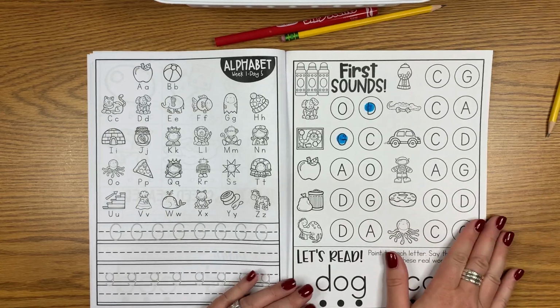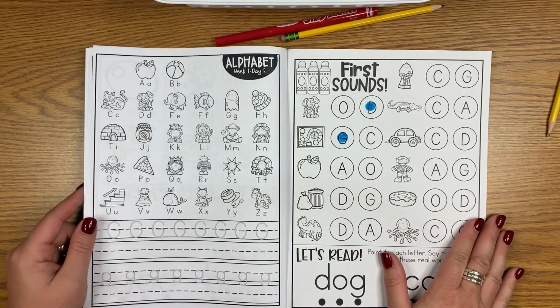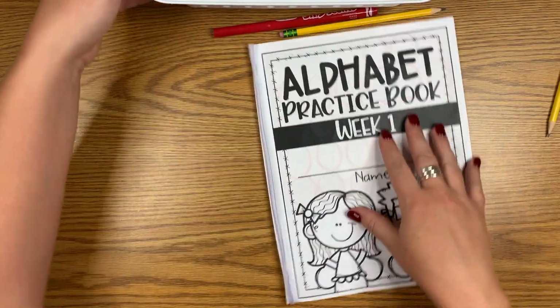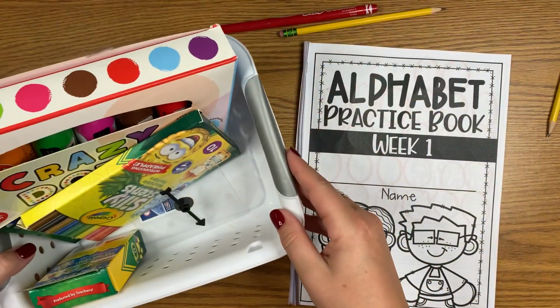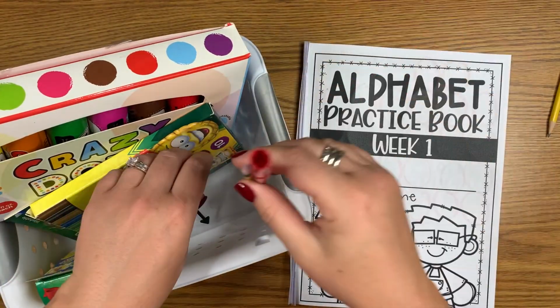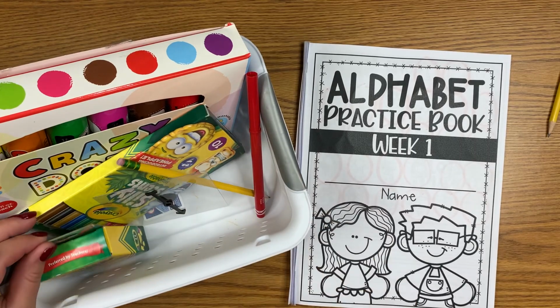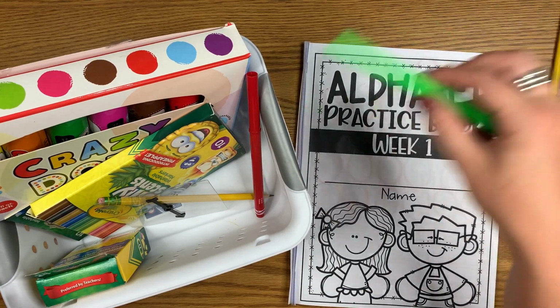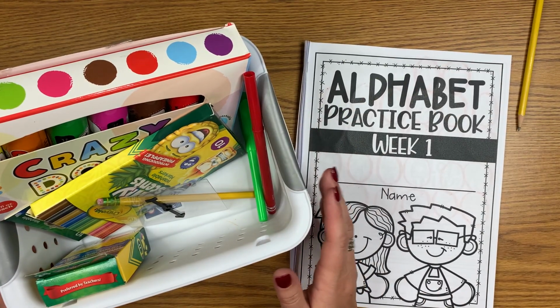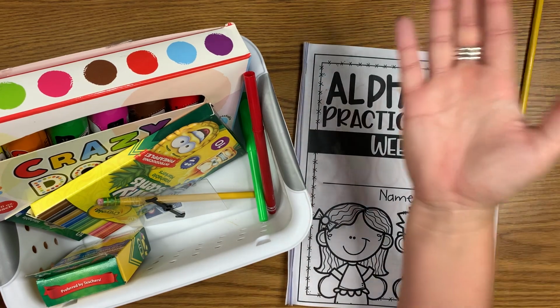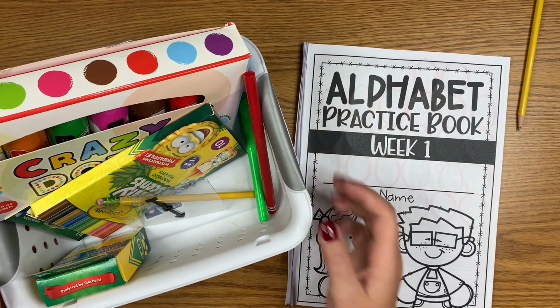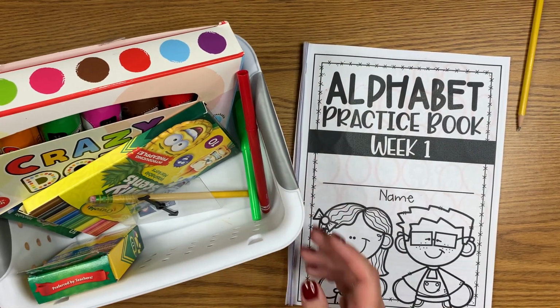So if you have questions about this intervention, please feel free to reach out. One tip that I have is to keep everything that you need, your spinners, your bingo daubers, your markers and crayons and highlighters, all in a basket, so that whether you are pushing into classrooms or pulling out, you have everything you need all in one place.